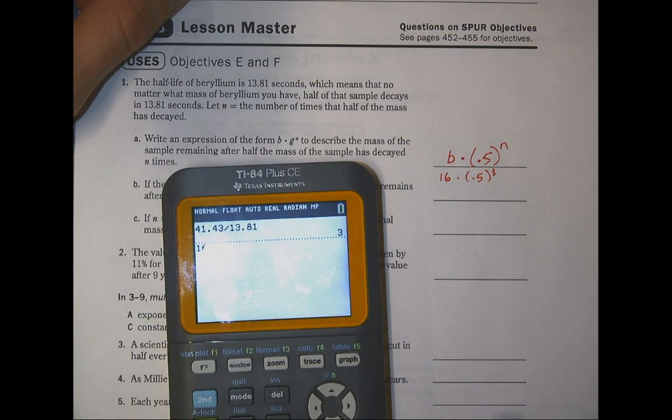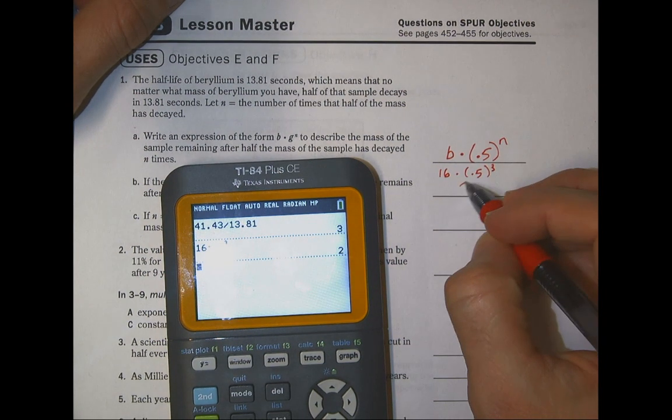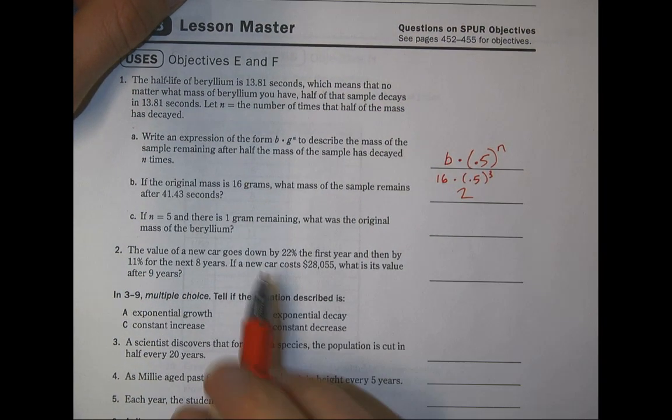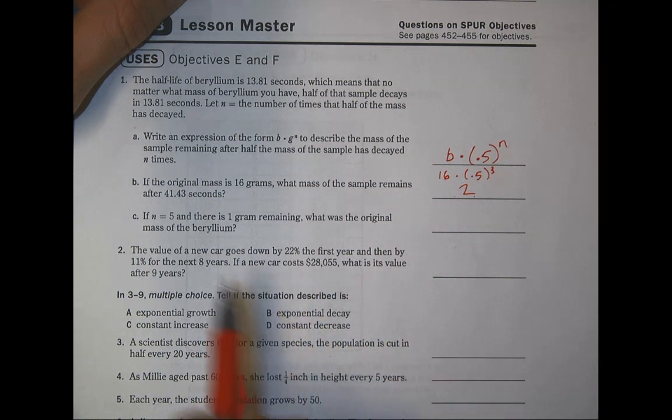And I'm just going to run this through. 16 times 0.5 raised to the third. And the answer there is 2. So you're left with 2 grams.